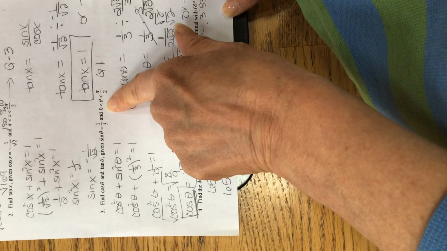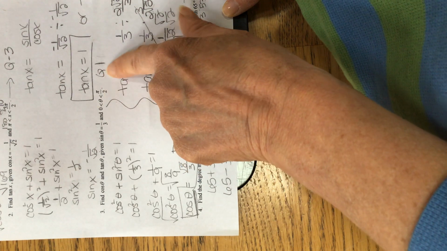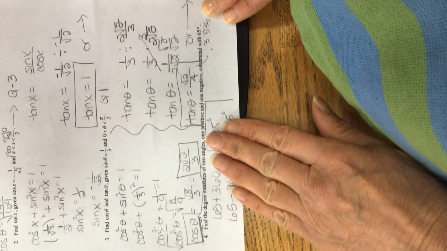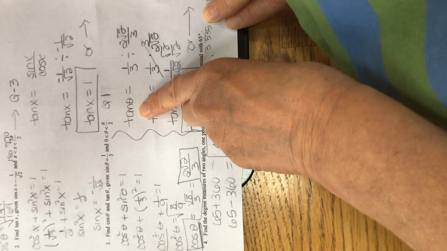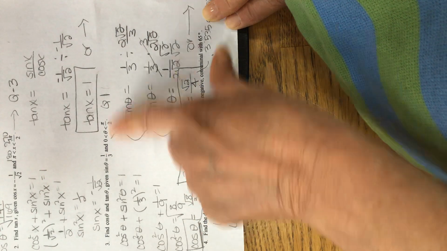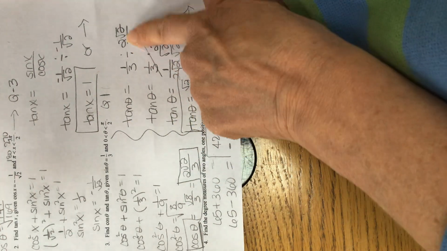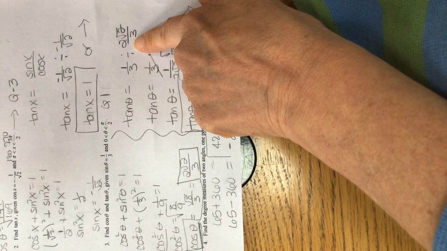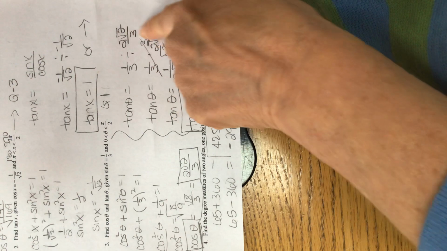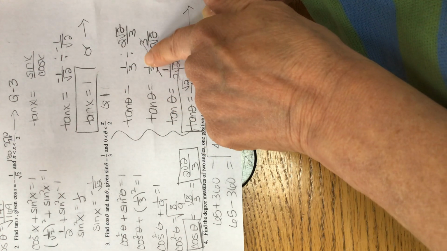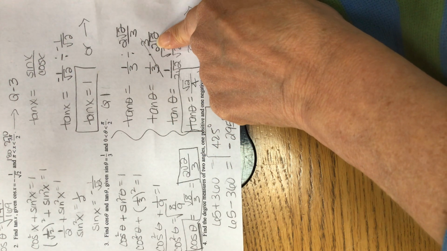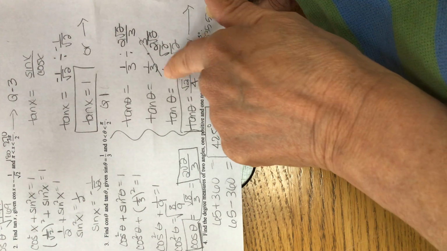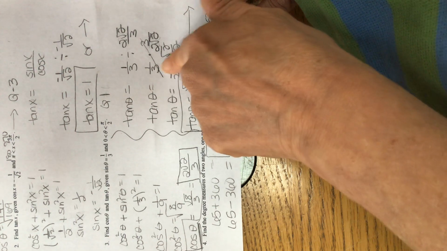I am in quadrant 1, between 0 and 90 degrees. Hooray, that means everything is positive. I come over here, tangent equals sine. Sine is 1/3 divided by cosine. You can put either one of these in for cosine. Reciprocate when you divide fractions. You always multiply by the reciprocal. The 3's divide out, and you get 1 over 2 root 2.